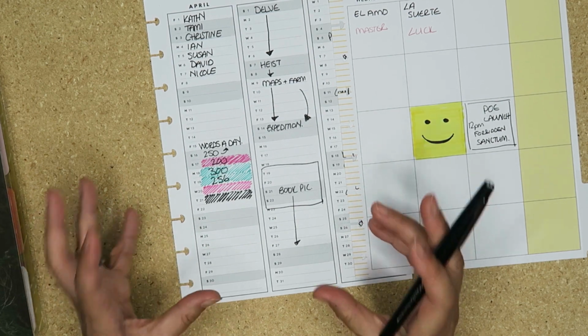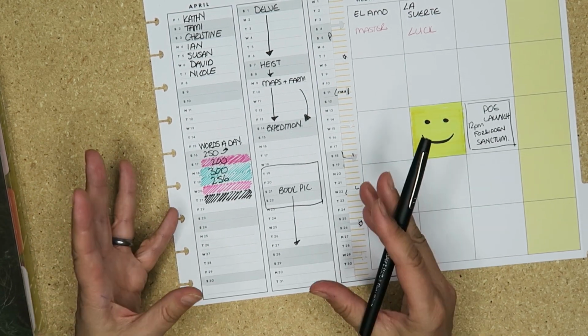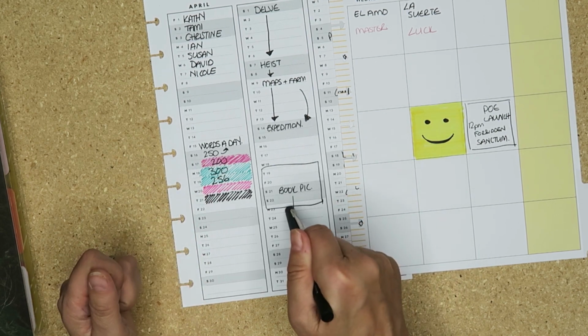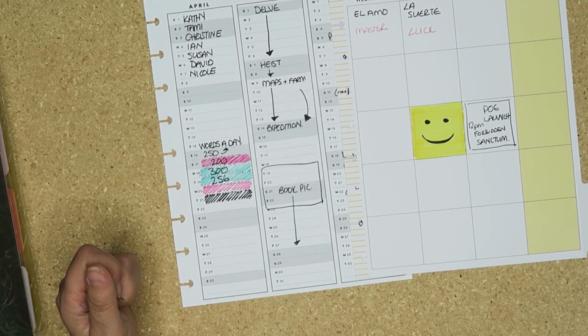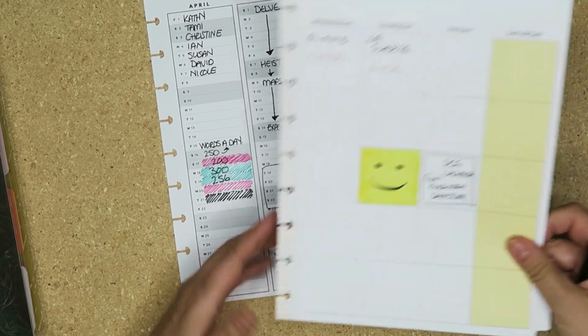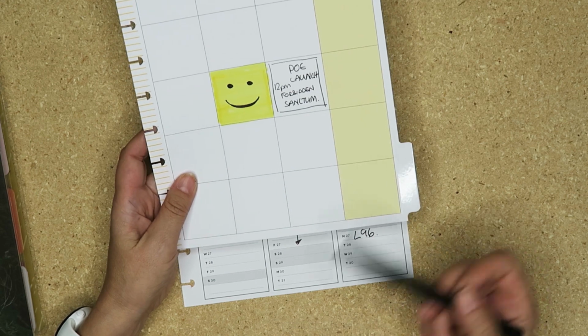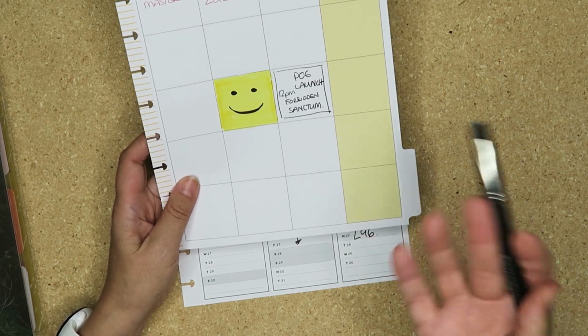You don't need to print yourself a different page or anything like that to track the books that you've read each year. If you're not using your Perpetual, use your Perpetual. You could even just put it in a little box in your calendar on your monthly. Just put a box in there and you are good.